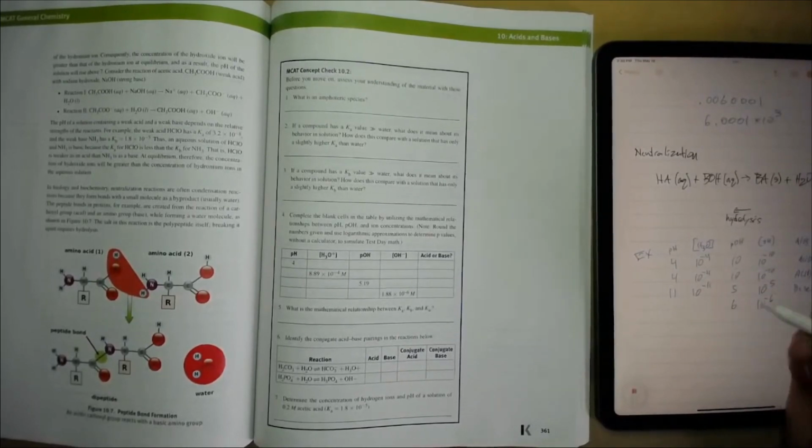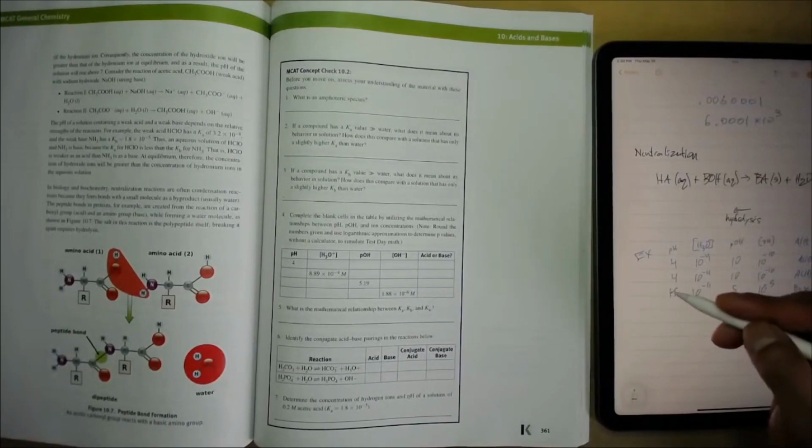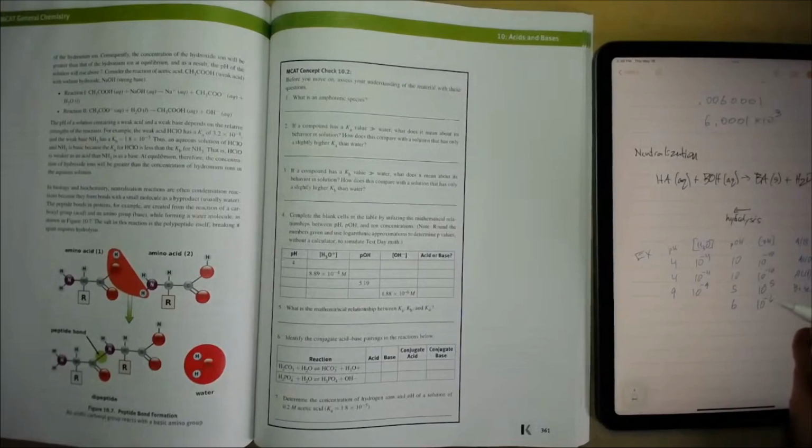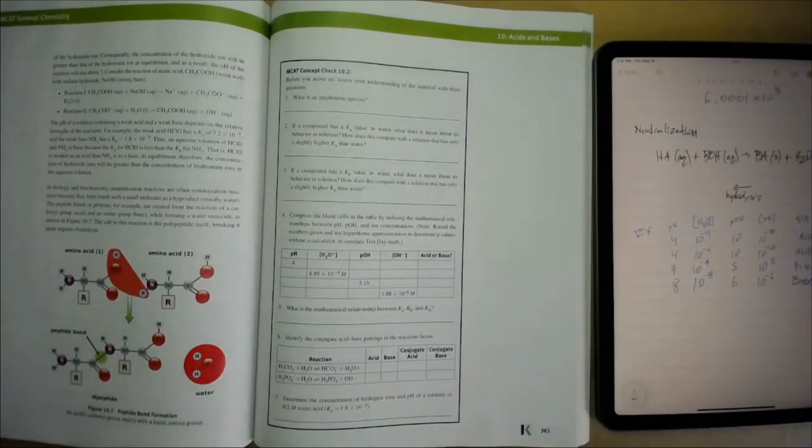No. I messed up this math, I realize. 14 minus 5 is 9. Let's make that a 9. And then, yes, let's make this an 8. Also a base.